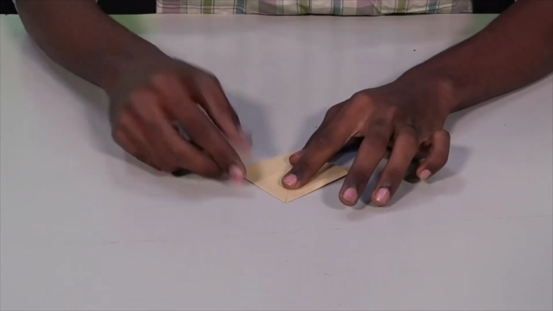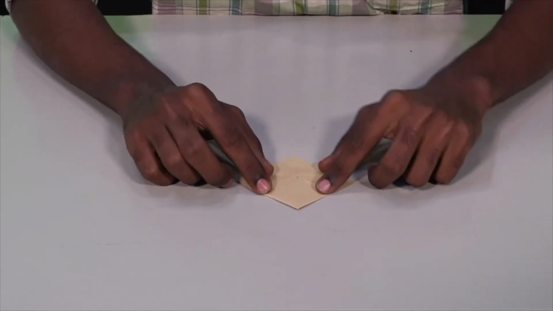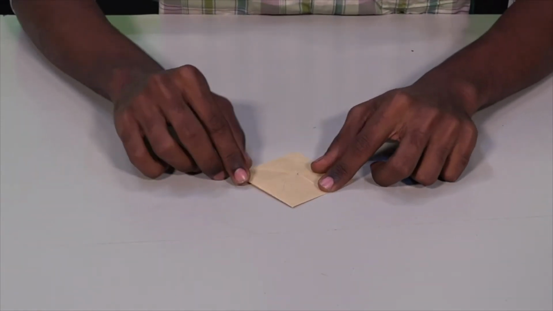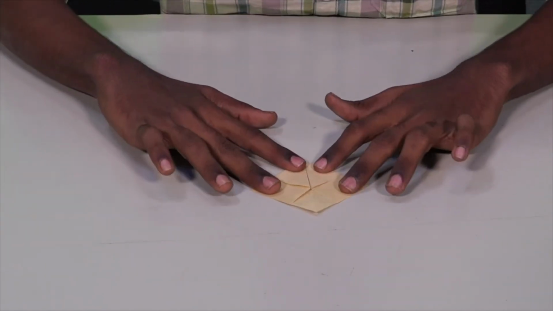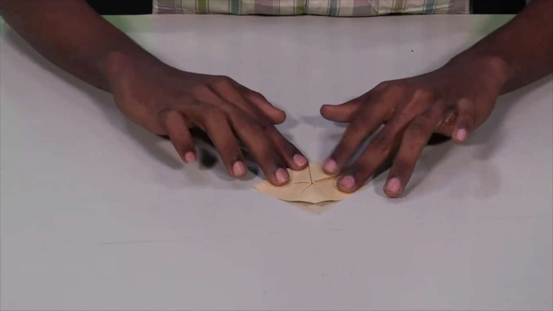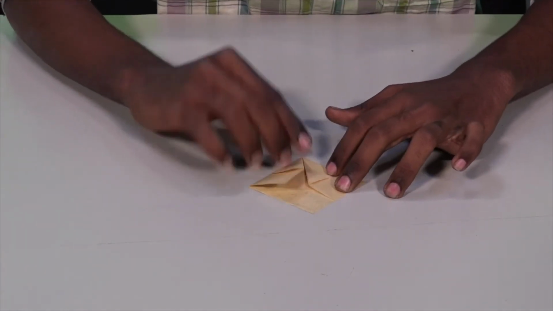Now we are getting a square out of the pentagon. Now we'll turn it to the other side. Here also we are getting a small square. Now what we have to do is fold this. We have to fold the vertices to the down part.